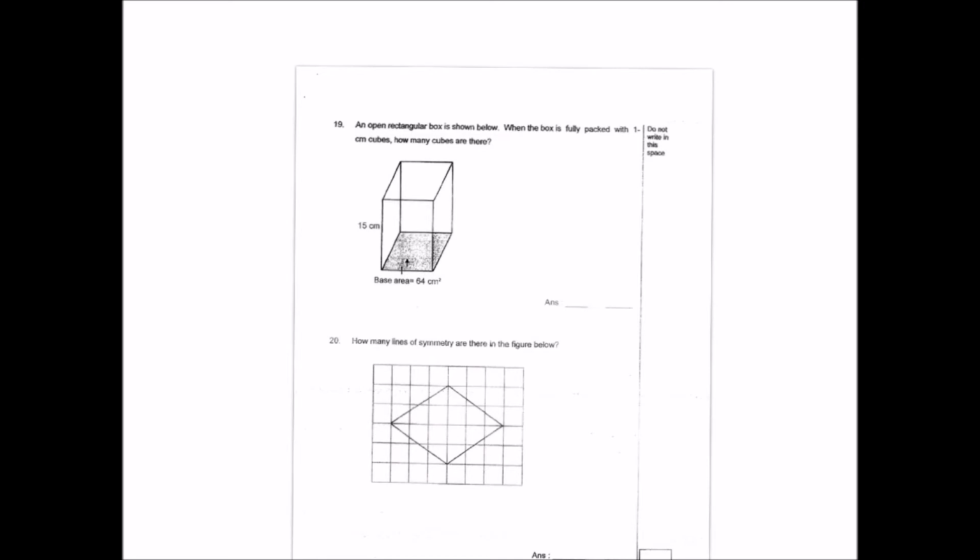An open rectangular box is shown below. When the box is fully packed with 1 cm cubes, how many cubes are there? So for volume, you use the formula base length times breadth times height. For a 1 cm cube, it is just 1 cm times 1 cm times 1 cm, so the volume of that is 1 cm cube. How many cubes are there? We just find the volume of the whole entire figure and divide, and that will be the number of cubes, because you're going to divide by 1 cm cube.